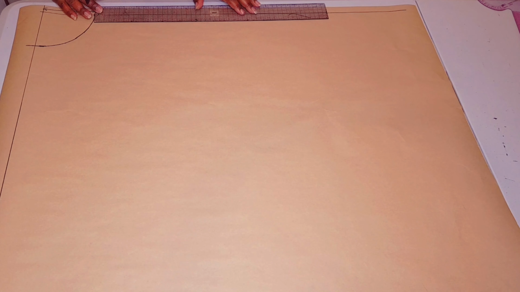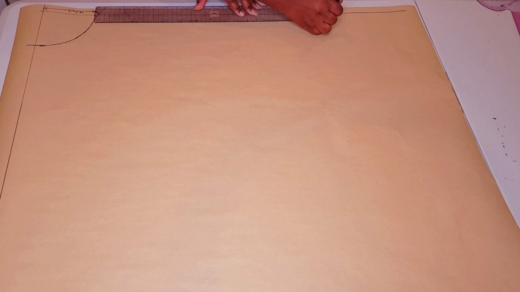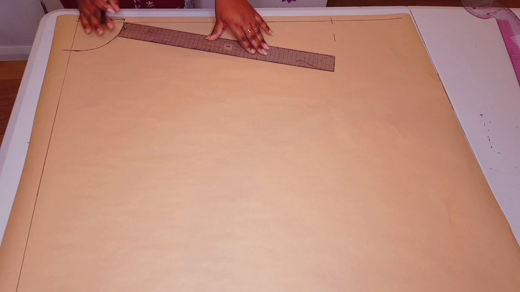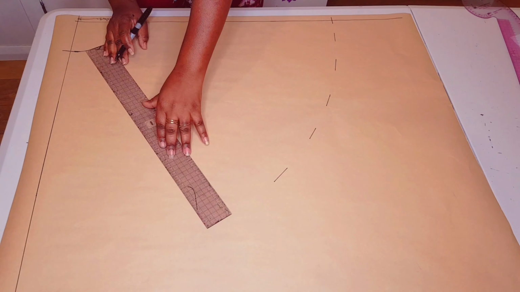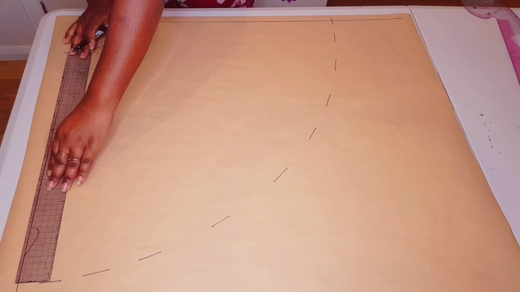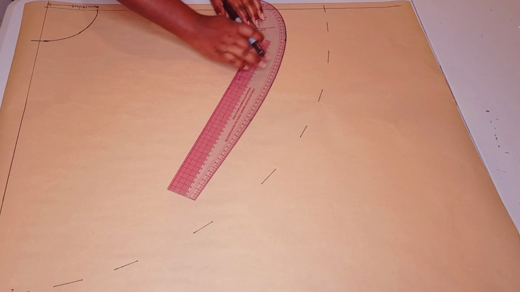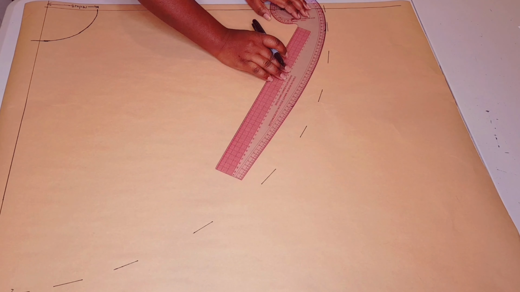Okay, now from this point, you're going to put in your skirt length, going this way. So I'm going to be using 50 centimeters, and I'm just going to measure that and mark it out. Now we're going to be pivoting our ruler following this curved line here, just measuring 50 centimeters all the way around until we get to this line. Next, join these points together with a curved ruler as well.